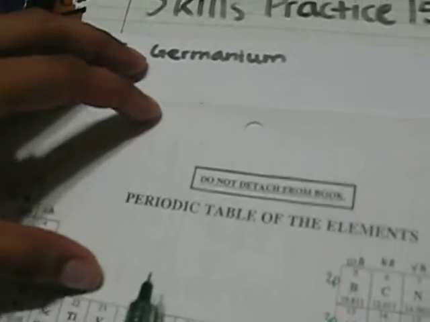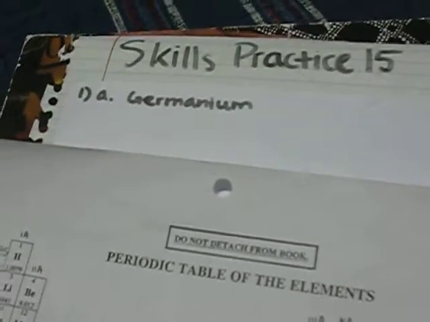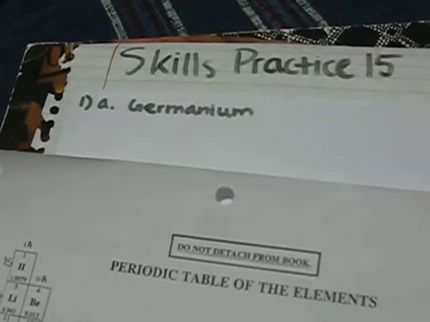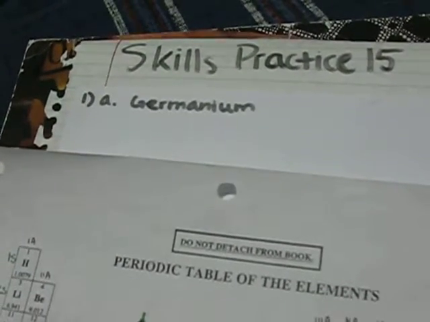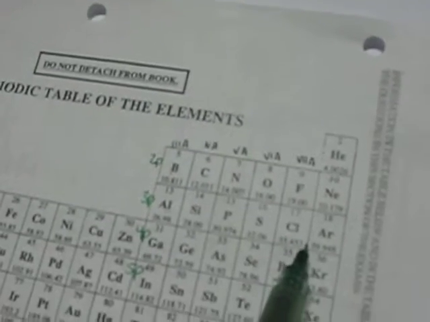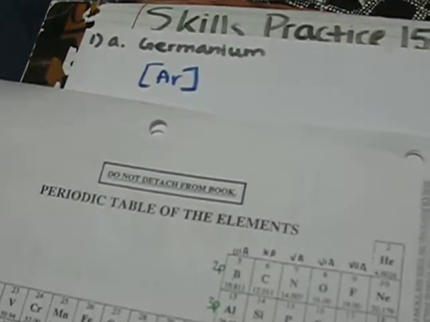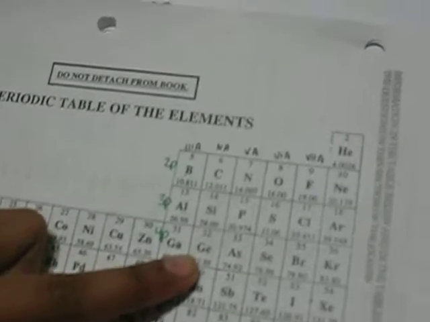For the first problem, you have germanium. When you're writing configurations with the noble gas, you look at the noble gas that comes previous to it. In this case, it's argon. So since it is argon, you start with writing argon, and then you have to look at how far you have to come to get to germanium.